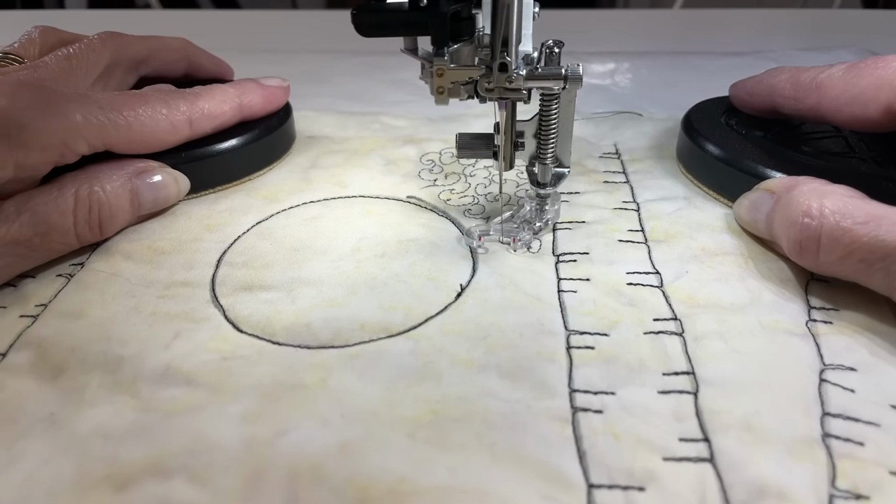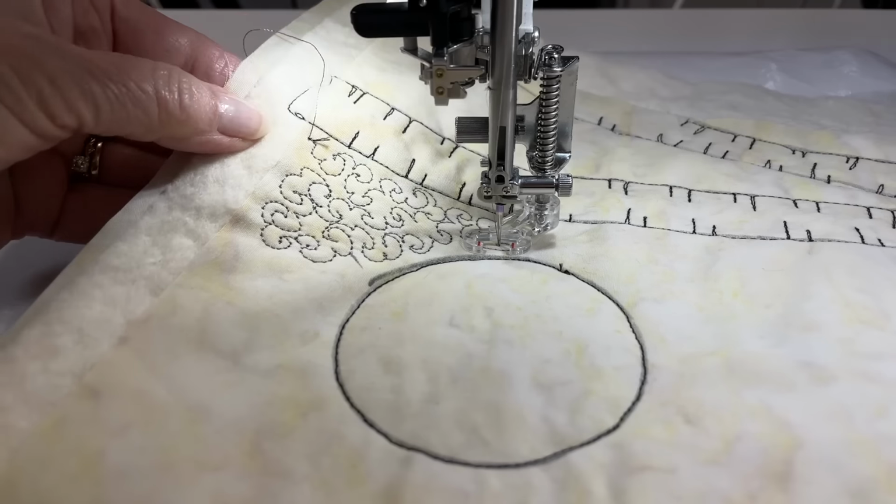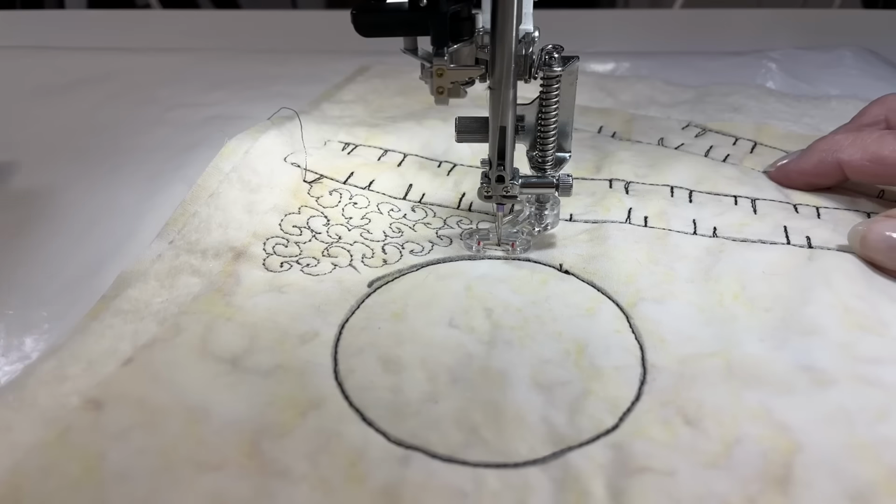All right, so this is what we're looking like so far. It's looking good. I'm going to keep going and fill this in.